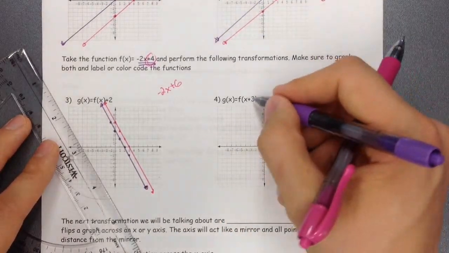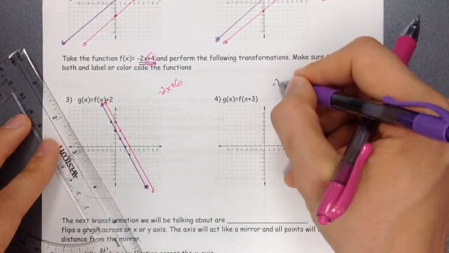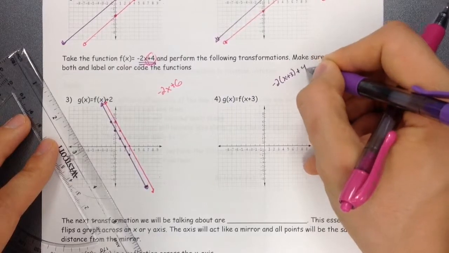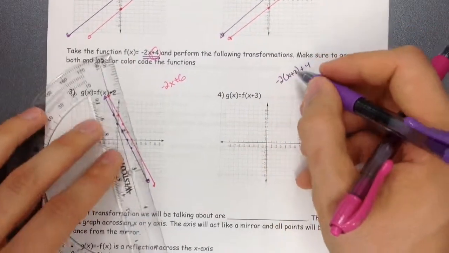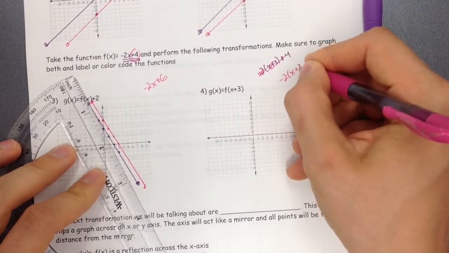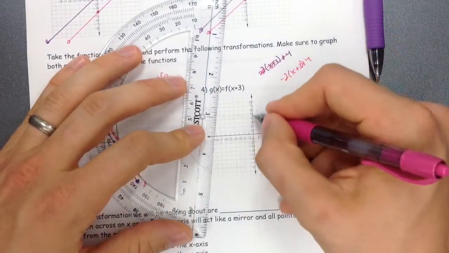Over here, we're going to move it on the inside 3, and this one's a little bit harder to adjust. It's negative 2 of x plus 3, plus 4. That's my new x value. I should have written that in purple, or hot pink rather. And let's talk about what that looks like in the graph. We'll make the shift first.